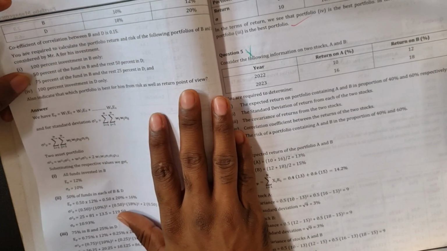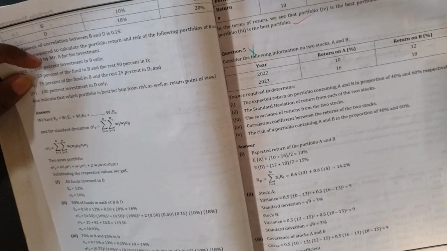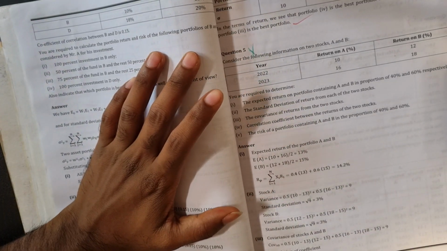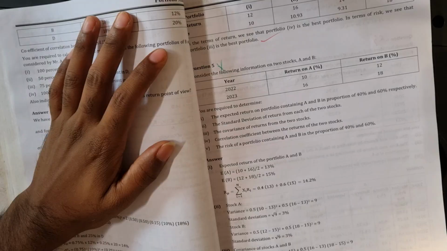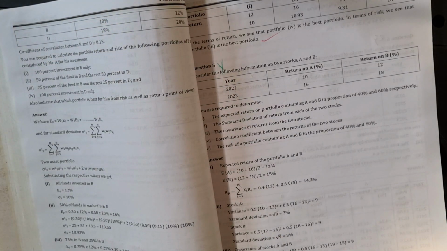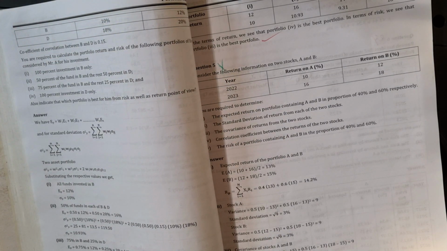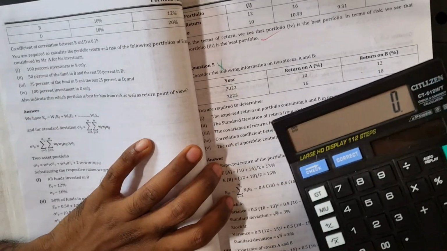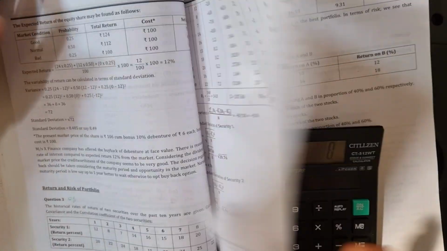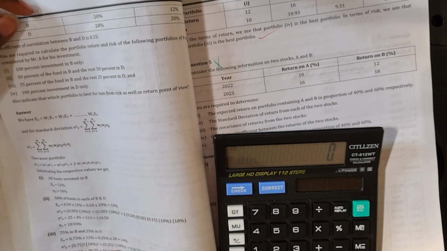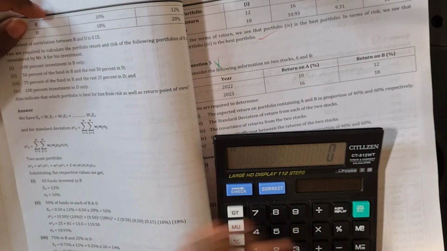The fifth one we will solve. The fourth one is quite easy. I'll just explain it to you.